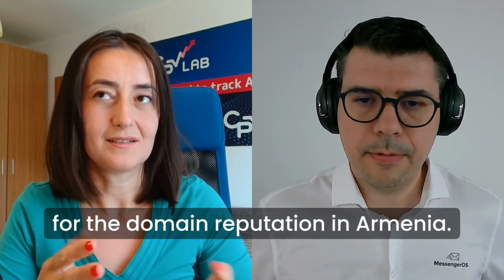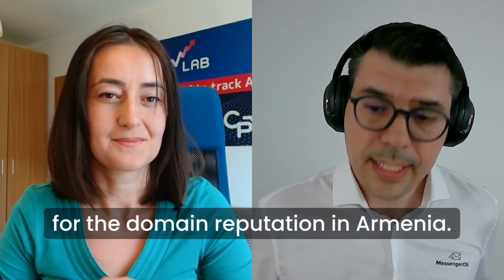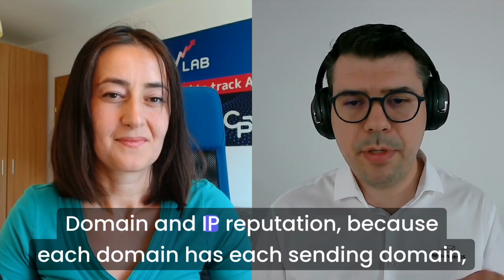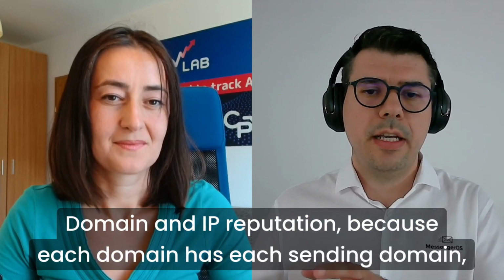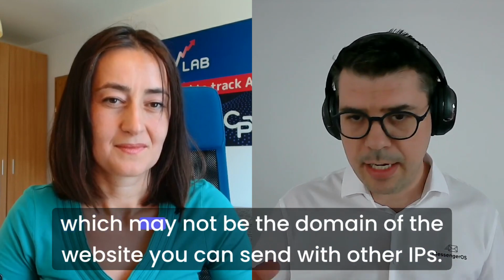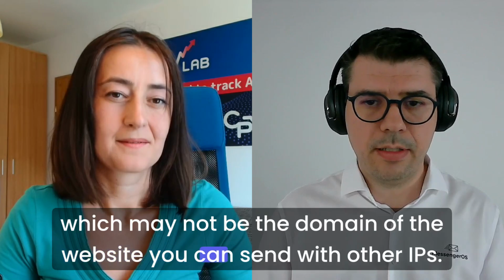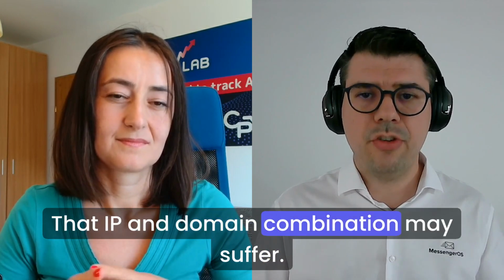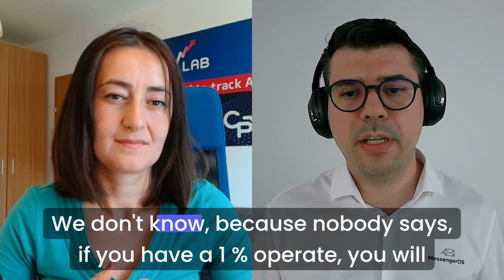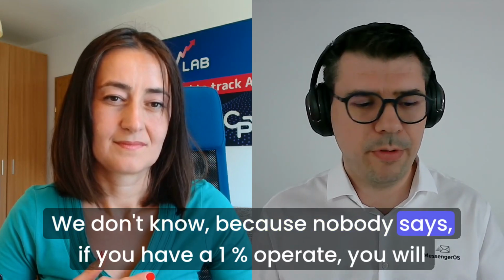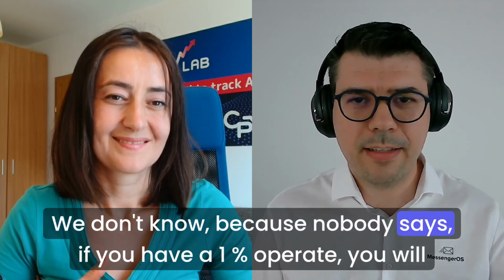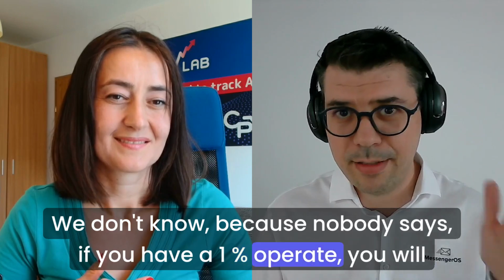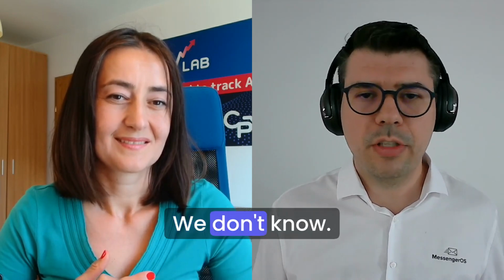So this is domain reputation, you mean? Yes, the domain reputation, domain and IP reputation, because each sending domain, which may not be the domain of the website, you can send with other IPs. That IP and domain combination may suffer. We don't know, because nobody says. Yahoo and Gmail are not saying if you have 1% open rate you will suffer. We don't know. It's just a good practice.